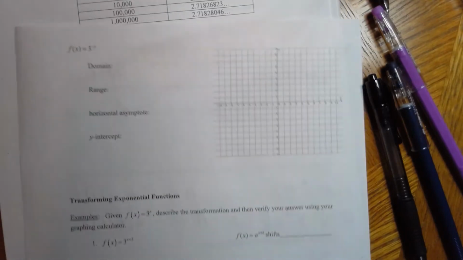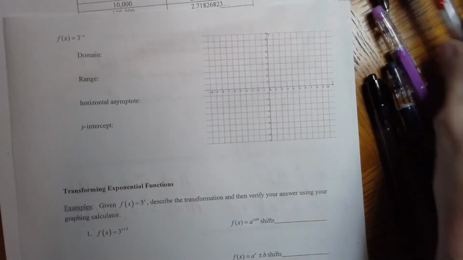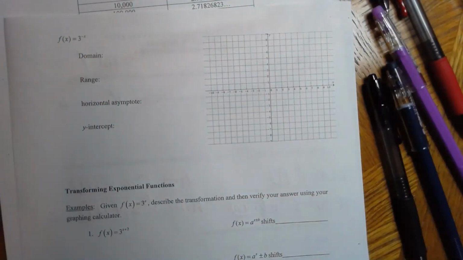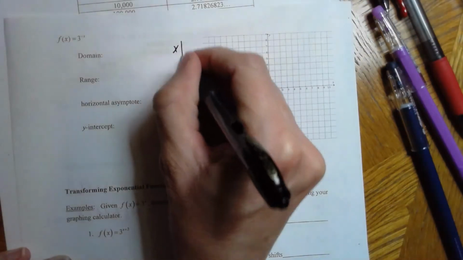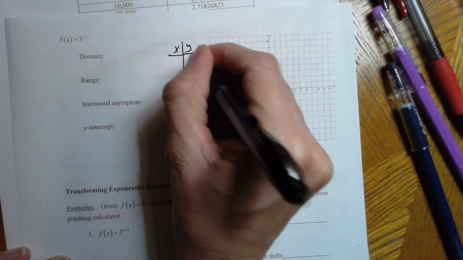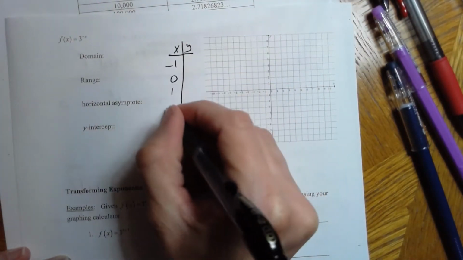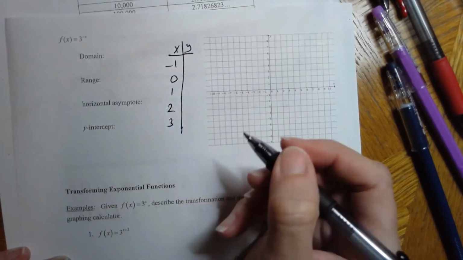So now let's see what happens if our exponent is a negative x instead of a positive x. So we're going to do 3 to the negative x. Again, when we're not sure what it looks like, let's go ahead and just make a table. Let's plug in just -1, 0, 1, 2, and 3 to save a little bit of time.